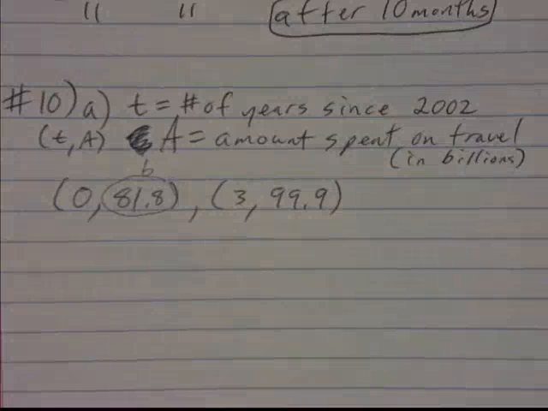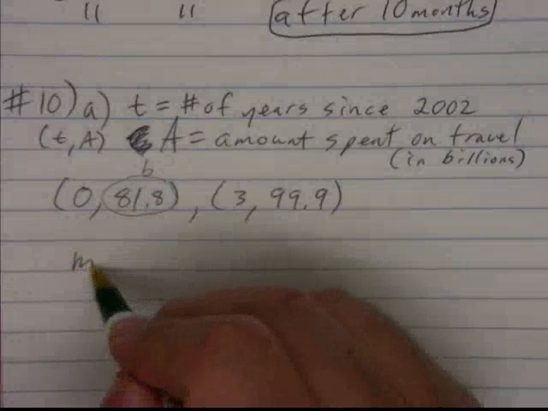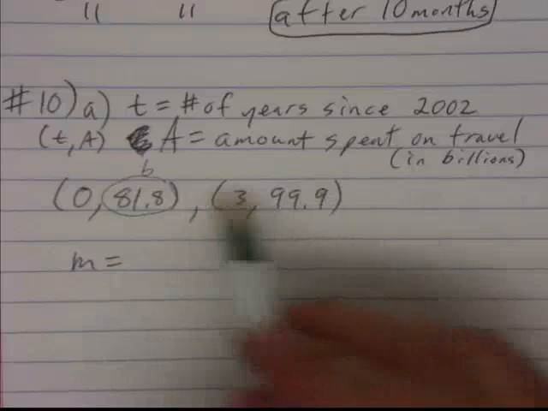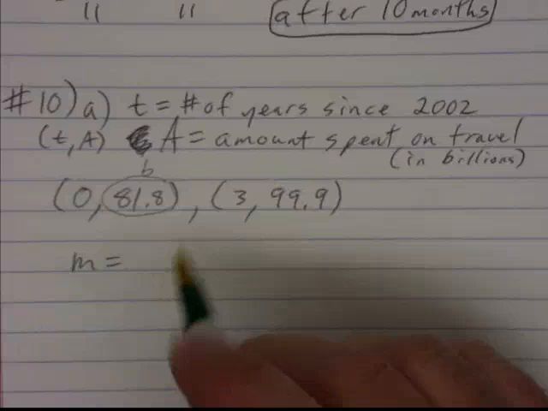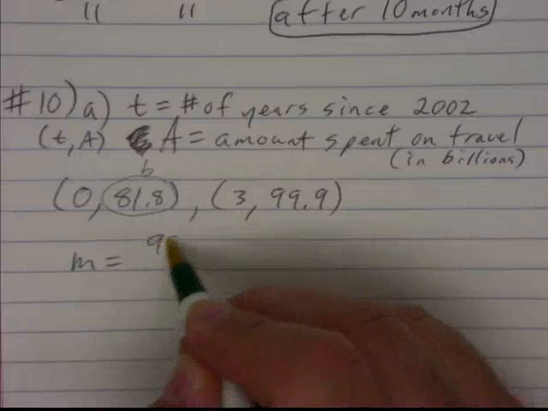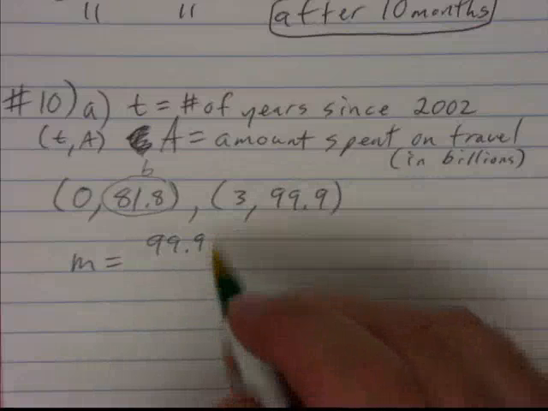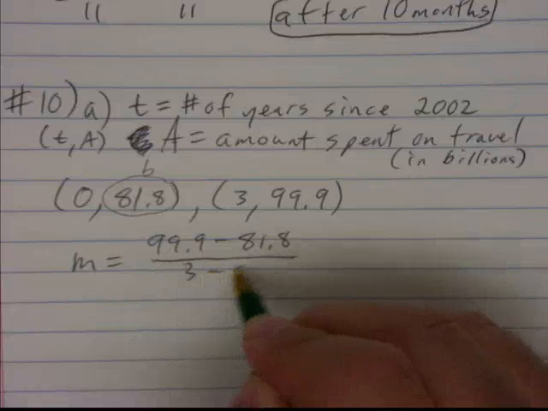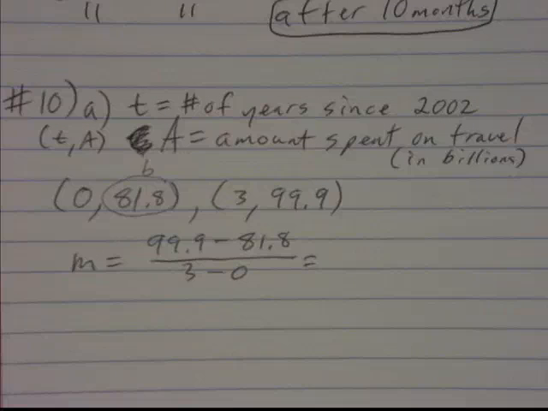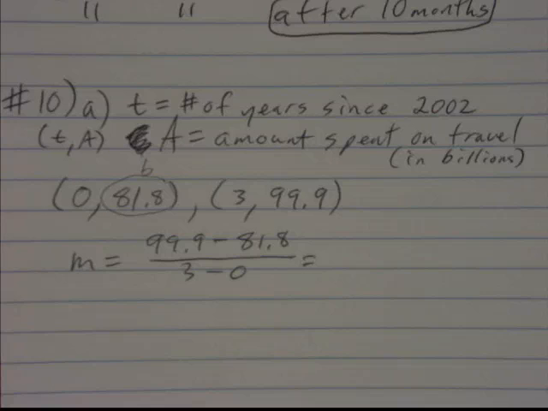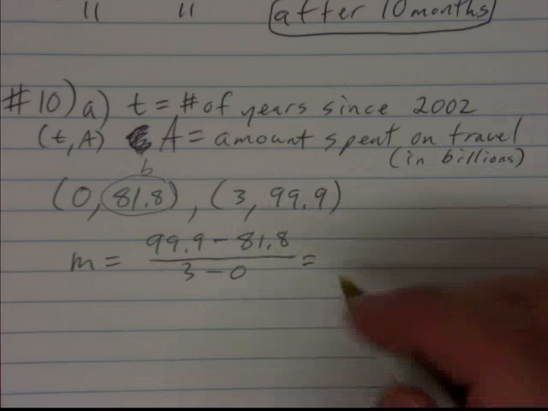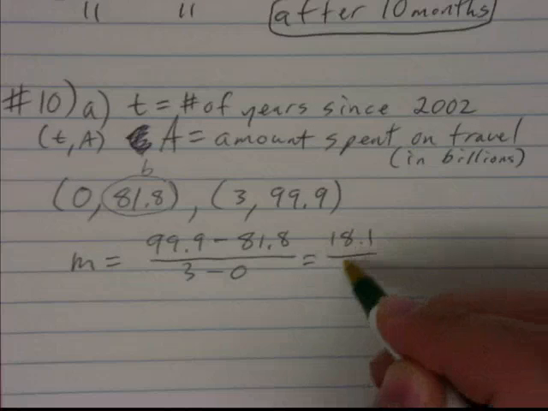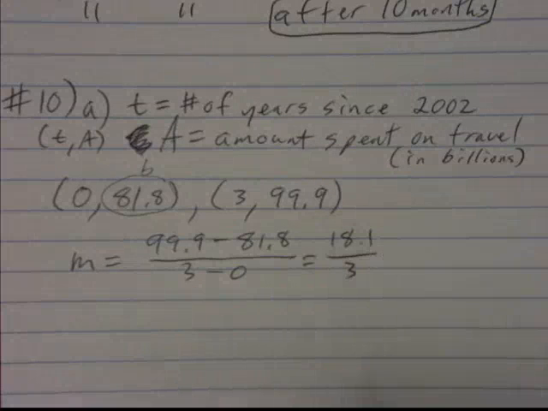And now what I need to do is I need to find my slope. So my slope is going to be the change in my y, or the change in my independent variable. So it's going to be 99.9, my dependent variable, minus 81.8 divided by 3 minus 0. So 99.9 minus 81.8 gives me 18.1 over 3.